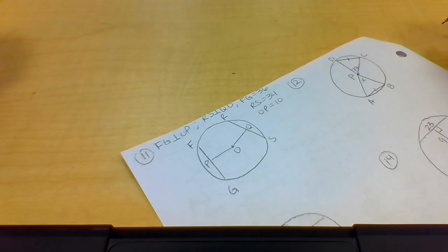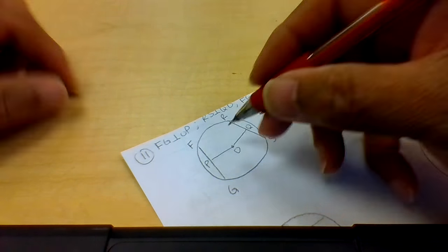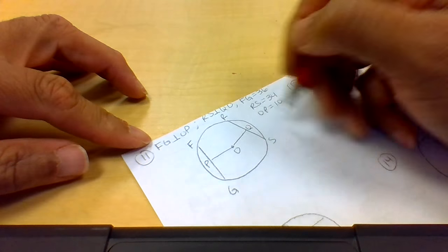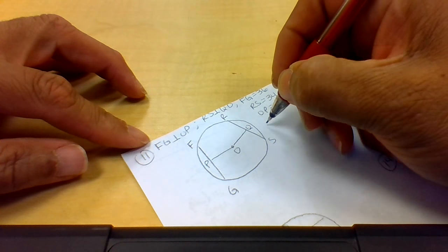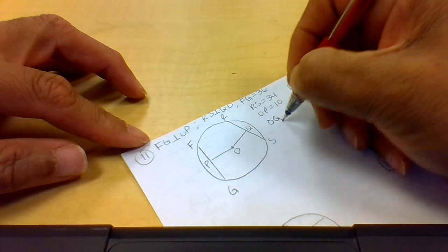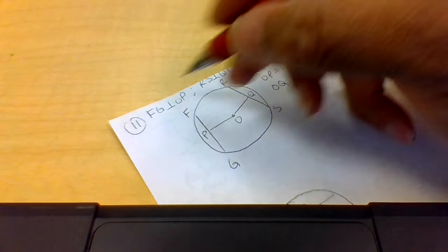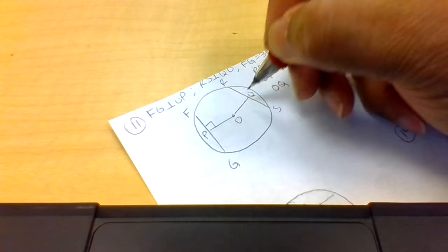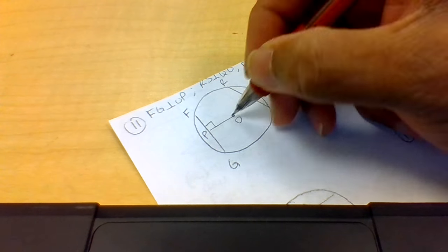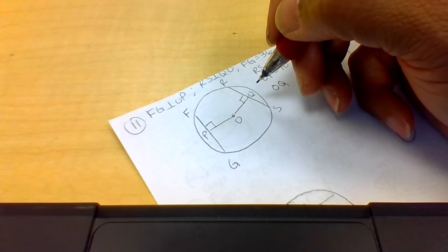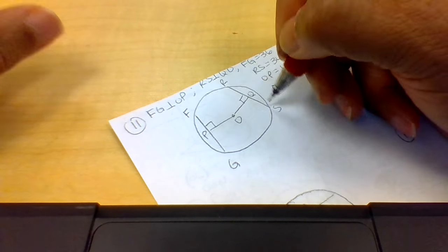Chapter 12 review, page 2. I'm not too sure what we're supposed to be finding on this one. I'm going to say you've got to find OQ. All right, if you take a look, they tell us that these are perpendicular because this is a radius coming into a chord. So you get right angles and it bisects them.